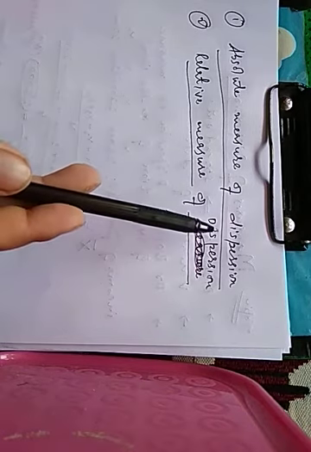And in absolute measure of dispersion, we will learn the different methods of dispersion such as range, standard deviation, quartile deviation. The first method of measuring dispersion is range. We will start from range.